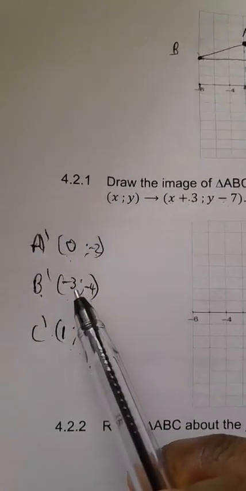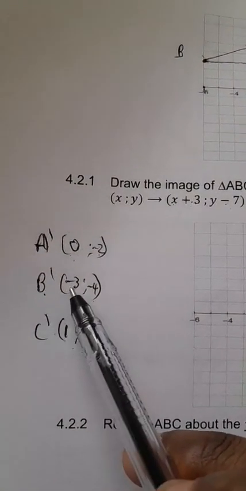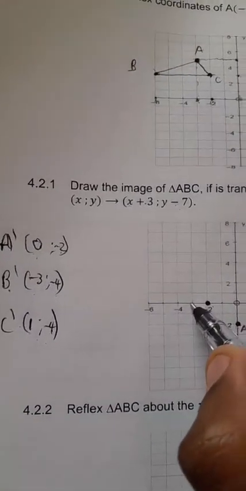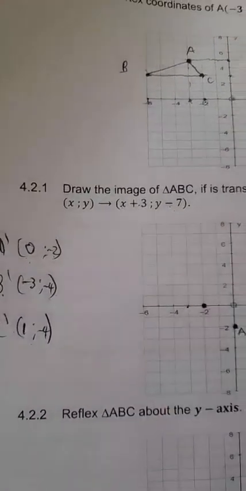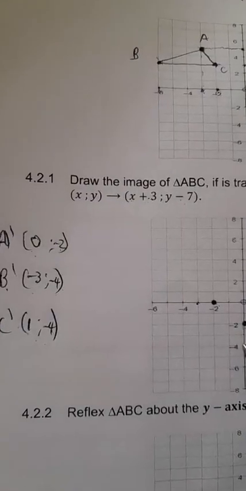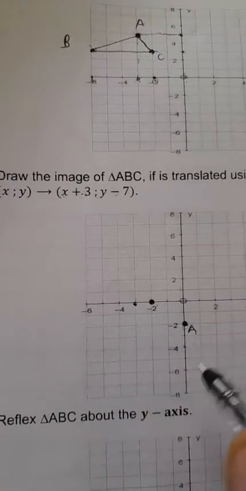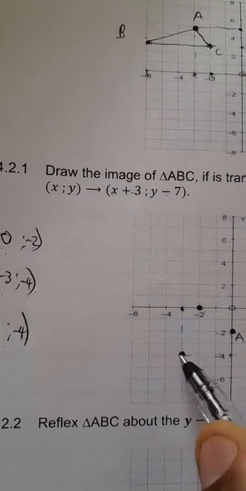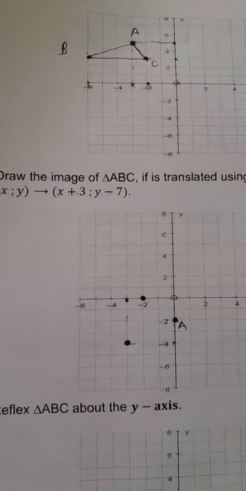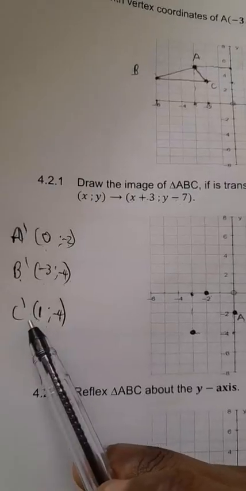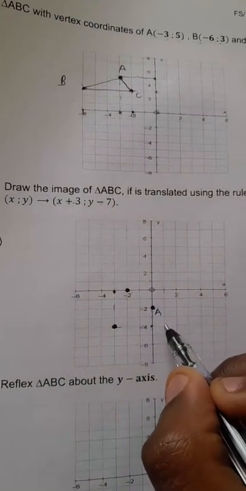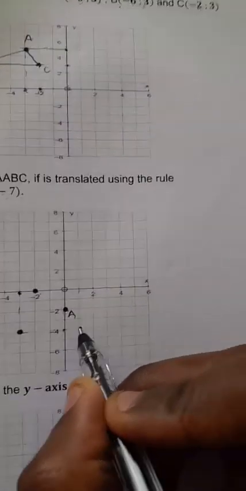Let's move to the next one. Where B is negative 3. Where is B negative 3? It's here. But where is Y at the same time negative 4? We are here. So B negative 3, Y negative 4, where do we meet? We meet here. And then last but not least, X is 1. Y is negative 4. We are here.